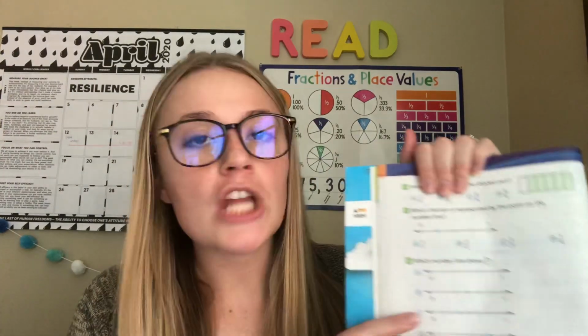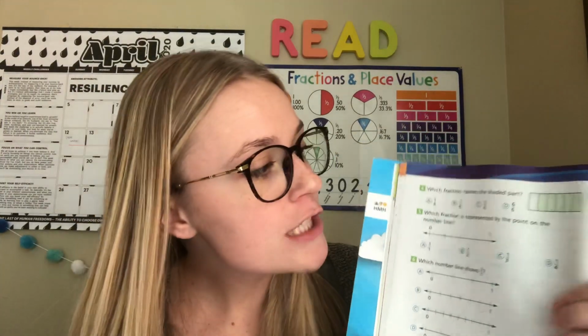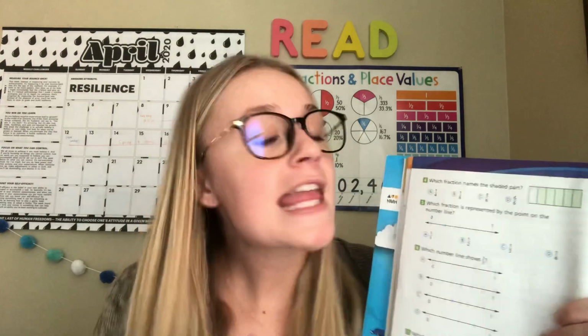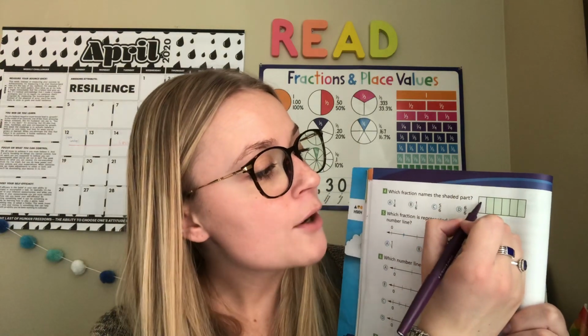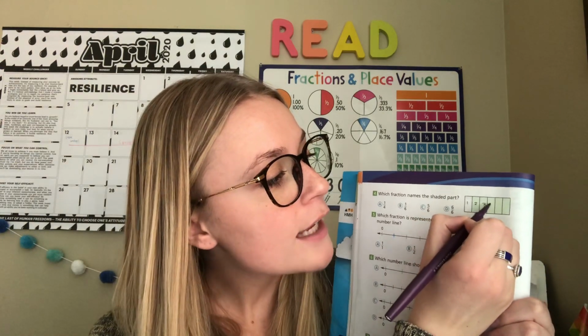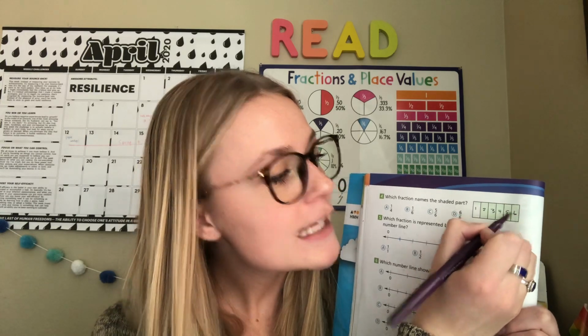It says, what fraction names the shaded part? So to answer this question, I need to know the denominator, the number on the bottom. I need to know how many pieces are in the whole. And then I need to count the number of pieces that are shaded. So I'm going to count how many I have all together. 1, 2, 3, 4, 5, 6.